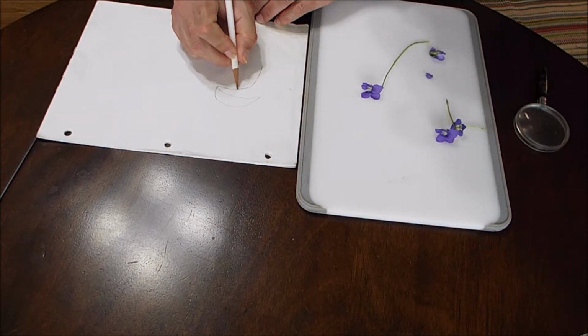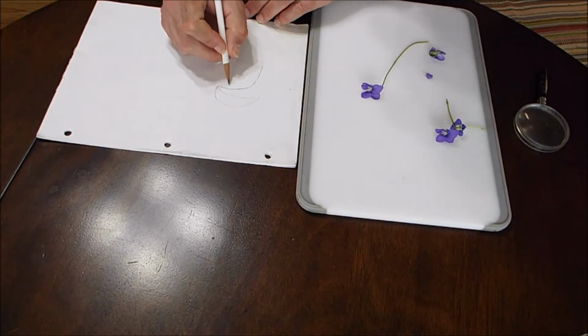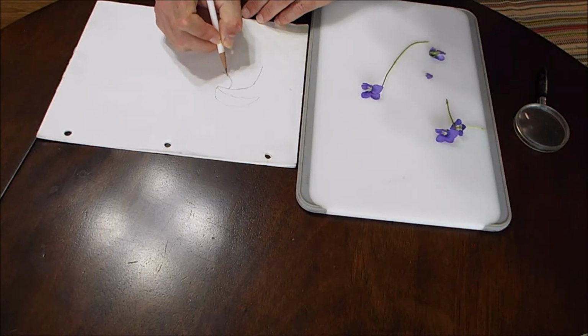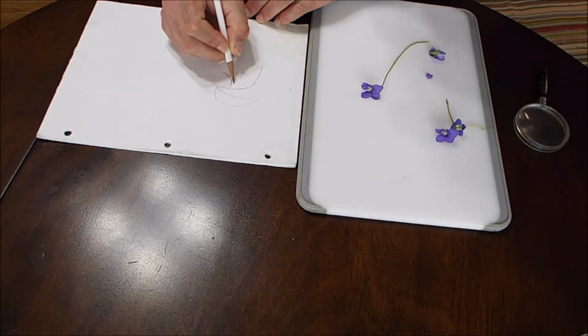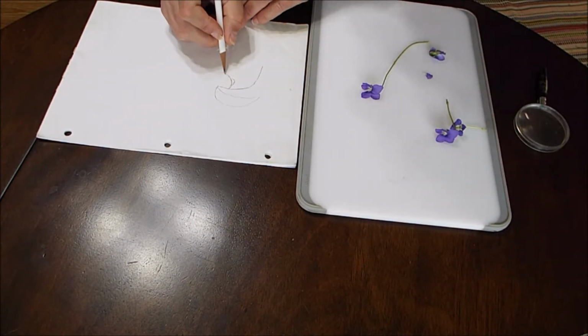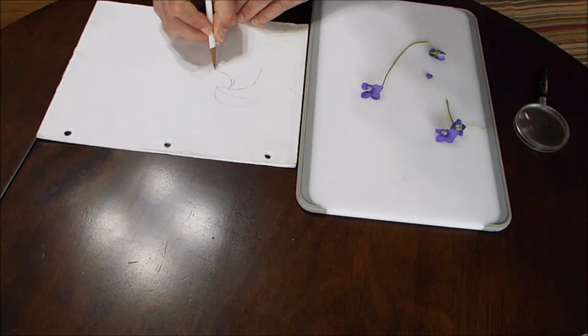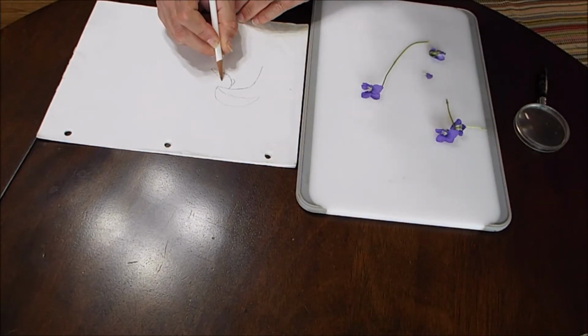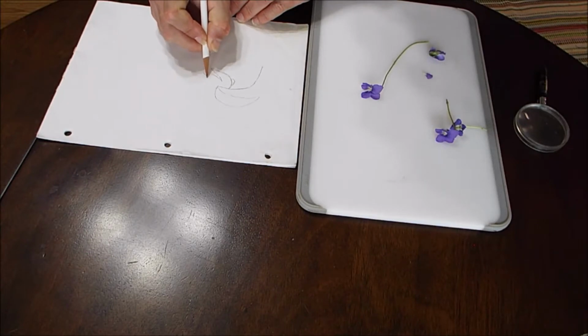And I'm just kind of sketching my lines out now, and I'll darken them in later. There's kind of a little bump that sticks out the rear end there. And I've got a sepal here, and a sepal there.